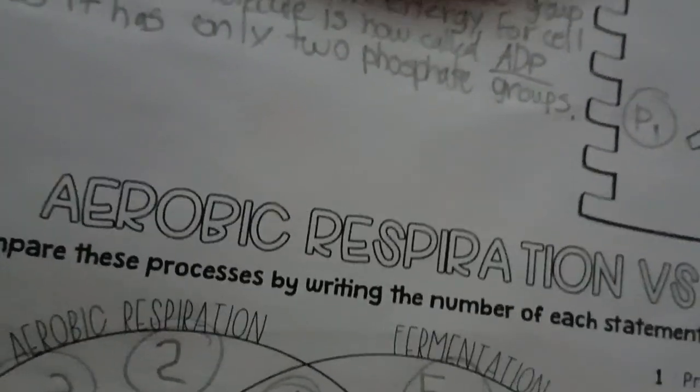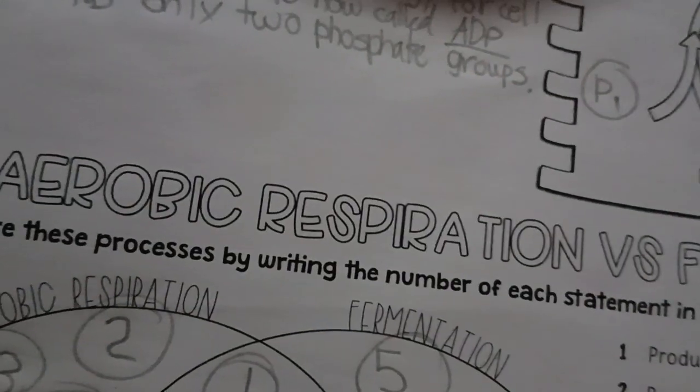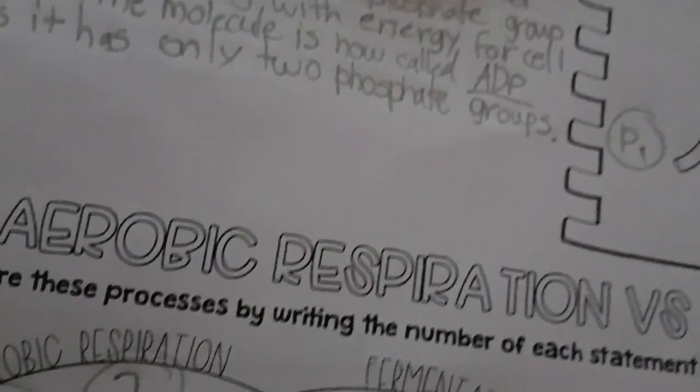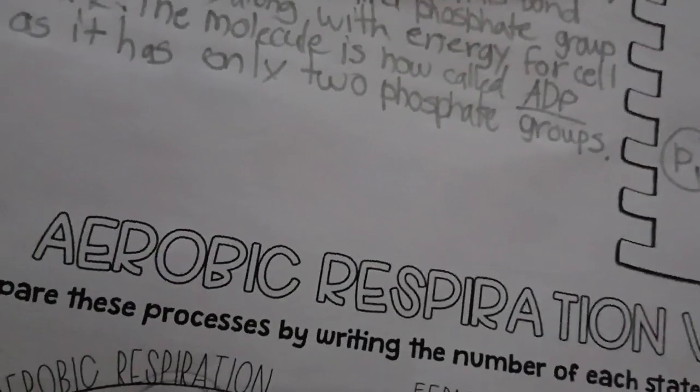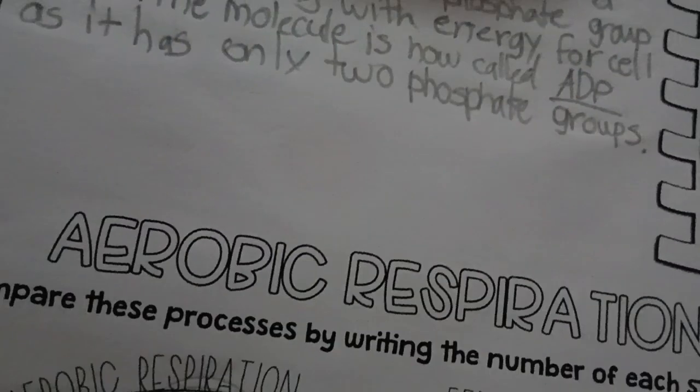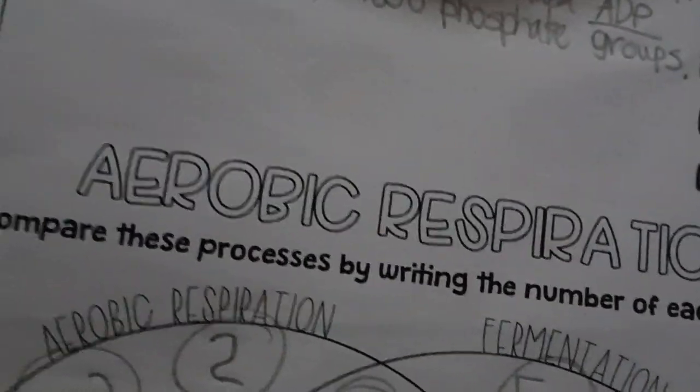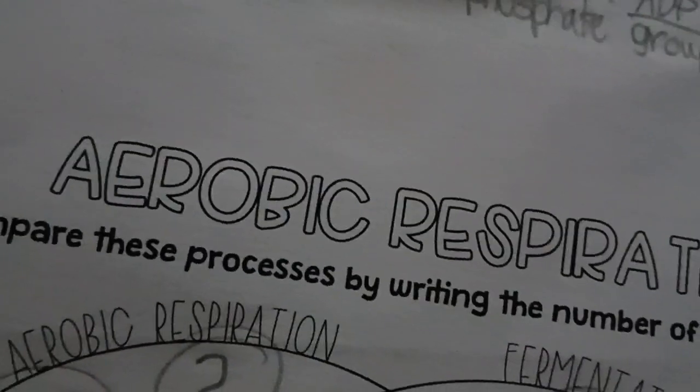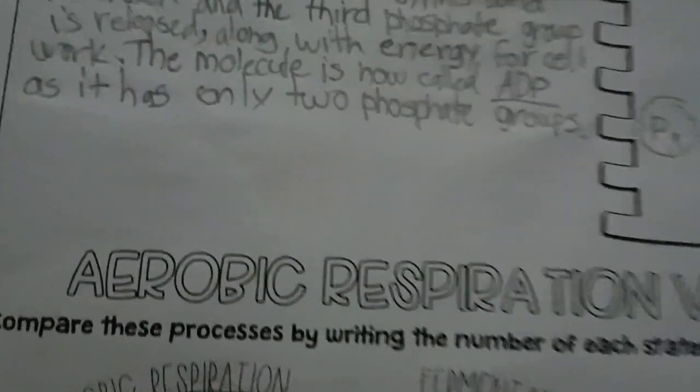Alright, so respiration versus fermentation. For aerobic respiration: number 3, it has three main stages, yes. Number 2, it requires oxygen. Number 6, oxygen is the final electron acceptor. We learned that last page, so yes, that is true. Number 7, it produces lots of ATP. Yes, it does. And number 13, products are water and carbon dioxide, which is true.